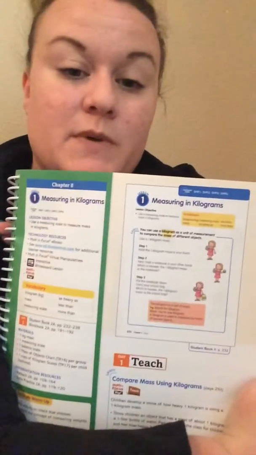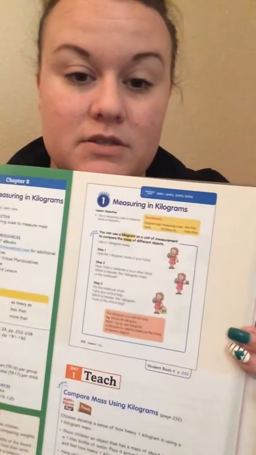Okay, on page 232 in your textbook, which is lesson 1, you're going to have our yellow box at the top with our vocabulary words. So I'm going to read them to you, but you can be reading them along with me. We have kilogram, which if we were to abbreviate, we would put the parentheses around the letters kg. We have mass. We have measuring scale.